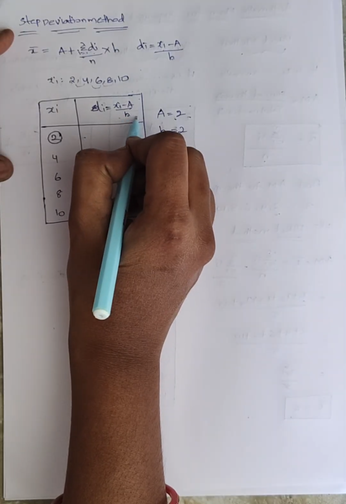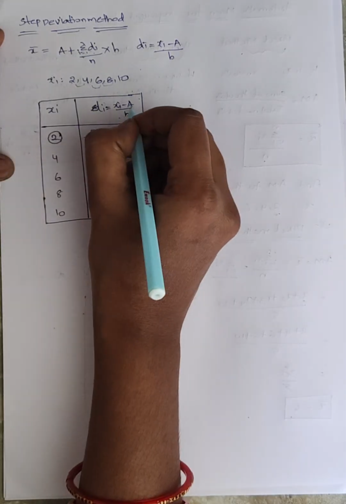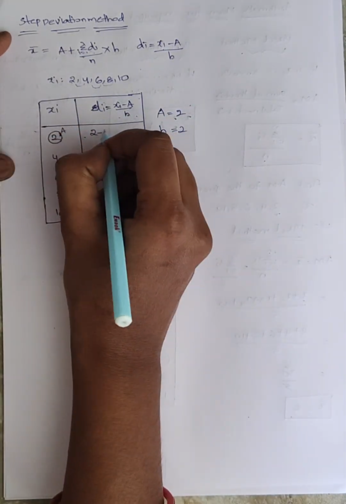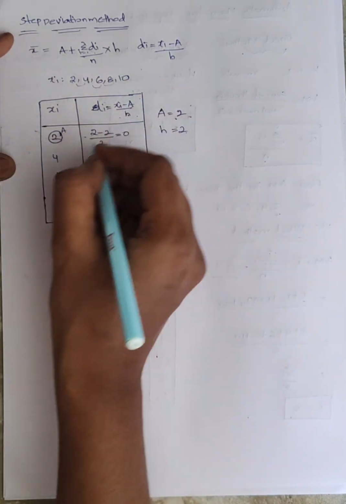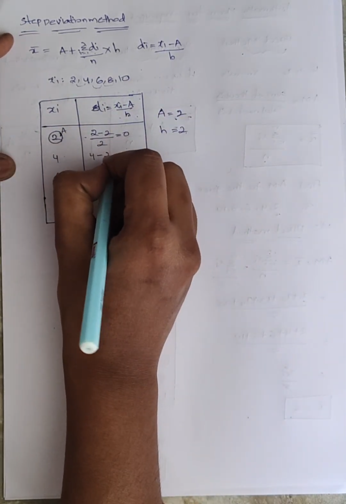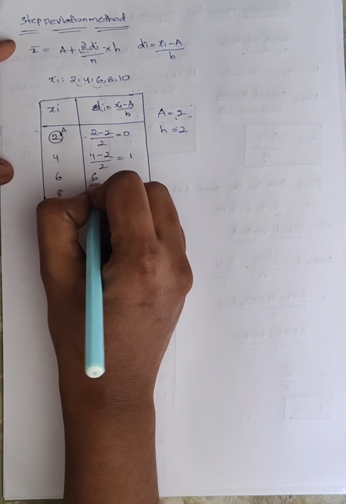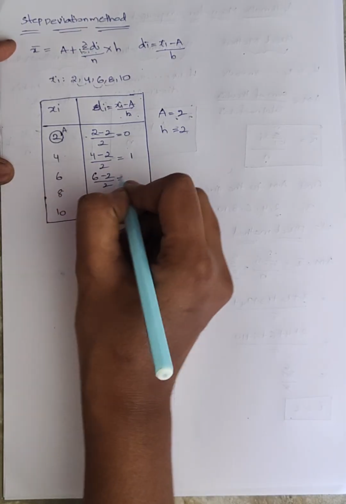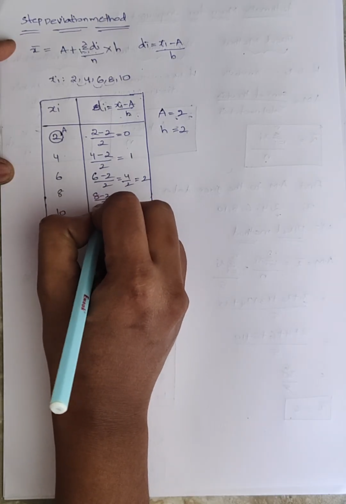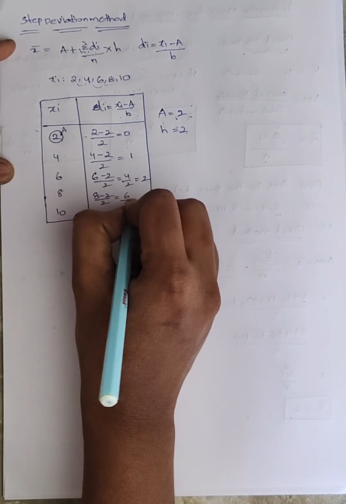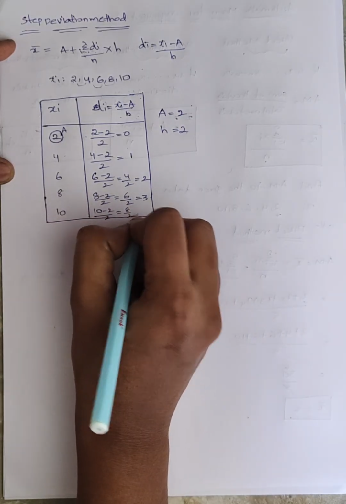That's why here I wrote di is equal to xi minus a by h. Now xi is nothing but 2 minus a. A also I took as 2 only. 2 divided by h also 2, which is nothing but 0. Now next 4 minus 2 divided by 2. 2 by 2 is nothing but 1. Next 6 minus 2 divided by 2. 6 minus 2 is 4. 4 by 2 is nothing but 2. Next 8 minus 2 by 2. 6 by 2 is nothing but 3. Next 10 minus 2 divided by 2. 8 by 2 is nothing but 4.